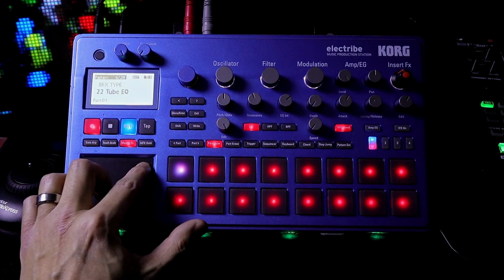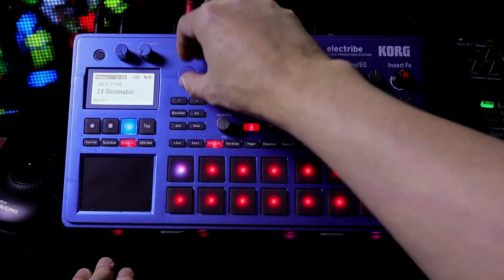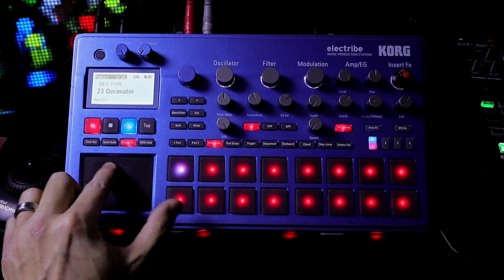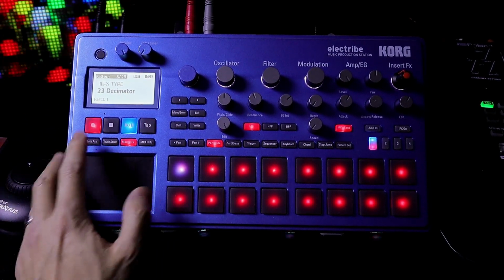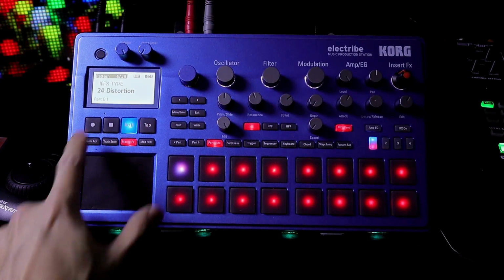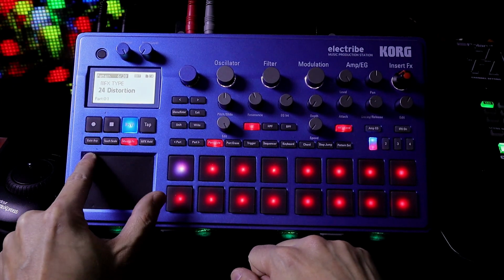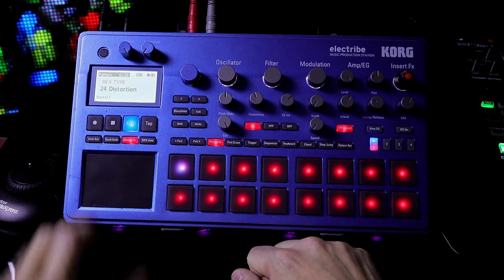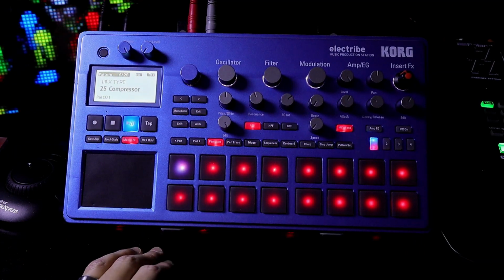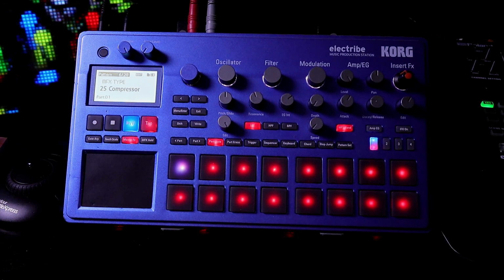Two BQ. Decimator. Distortion. Compressor. You can hear that's actually making a nice pumping sound.